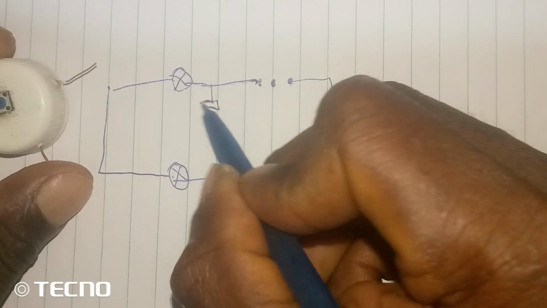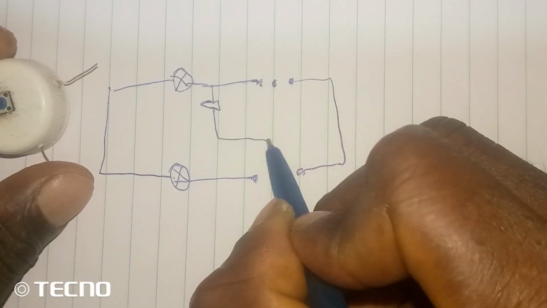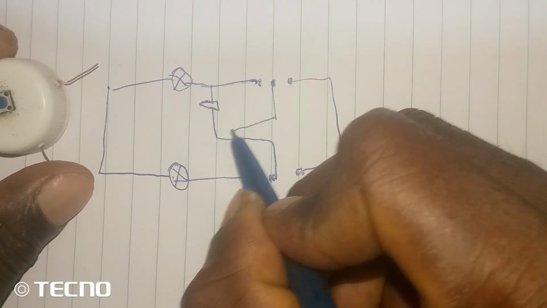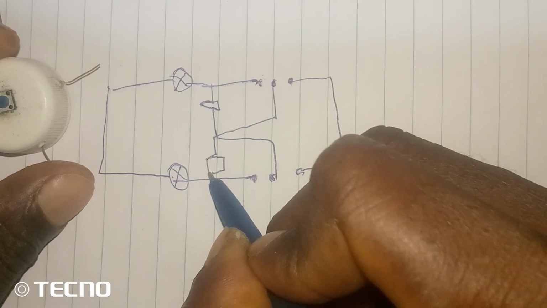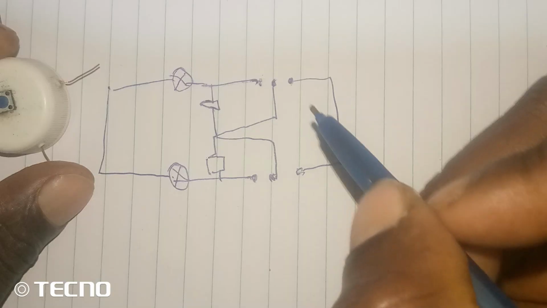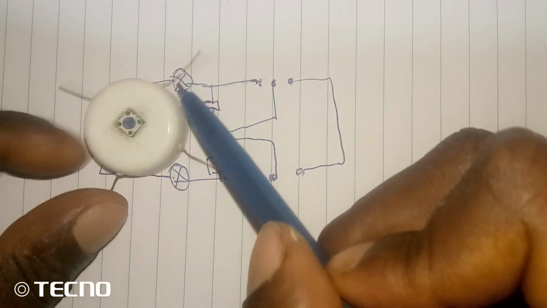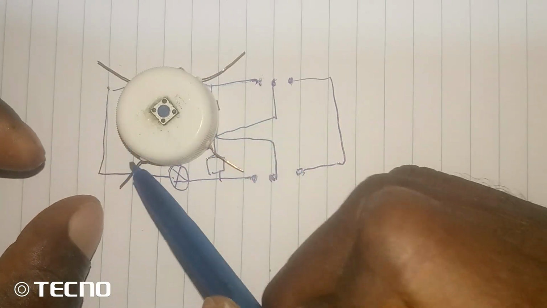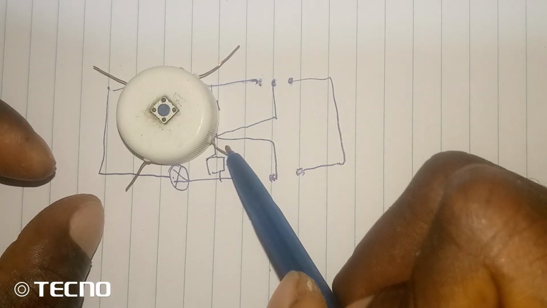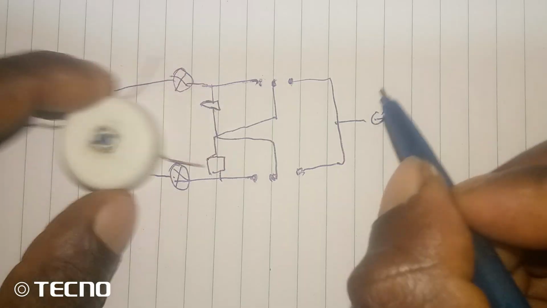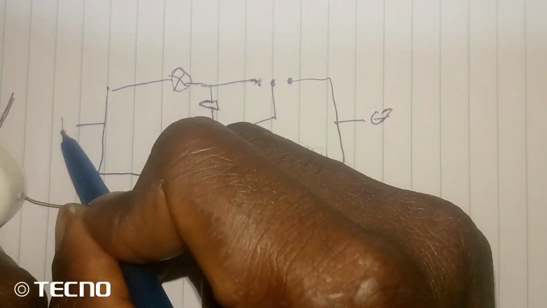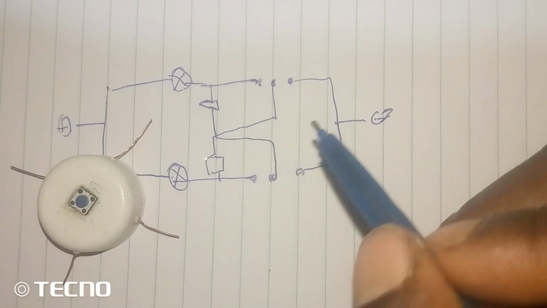And this is the resistor, and this is also a resistor here. So we have an output here. This is the output, and this is the negative. Here is the negative terminal, and here is the positive terminal.